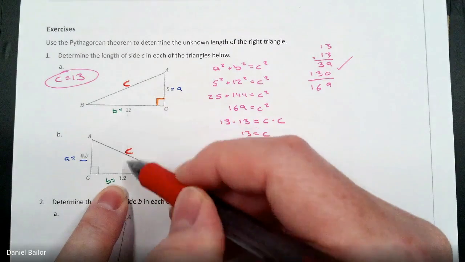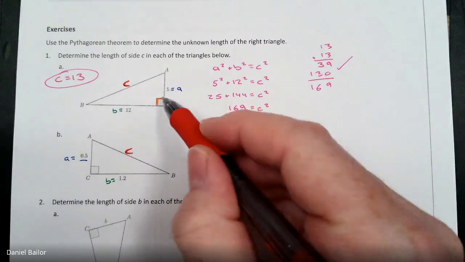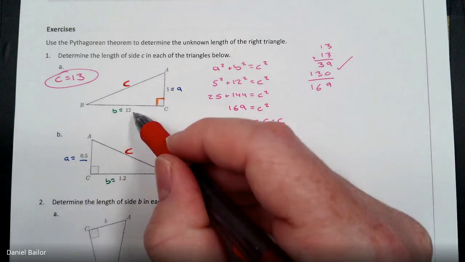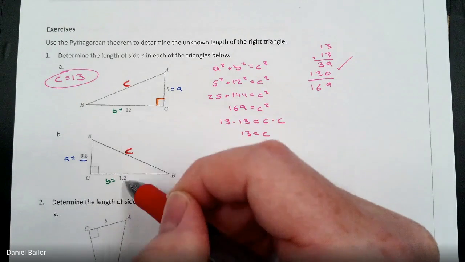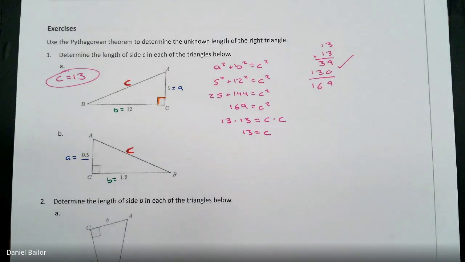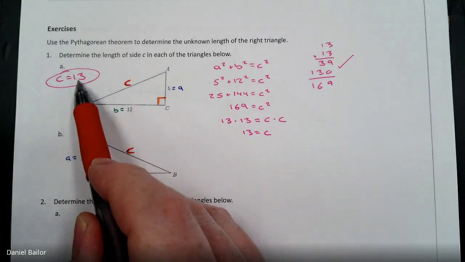12 and 1.2, they both have 12. It's just a different place value. This is 5 ones. This is 5 tenths. This is 12 ones. This is 12 tenths. So the digits are the same. The place value just changed. So my prediction right now, I'm going to predict that C was 13 up here.